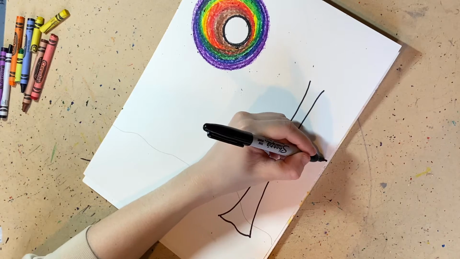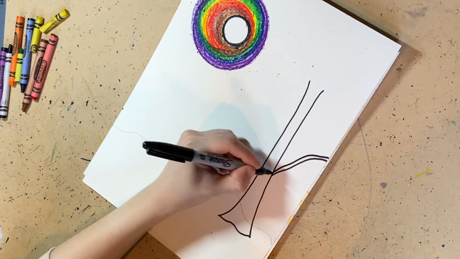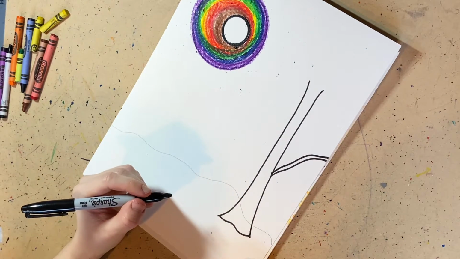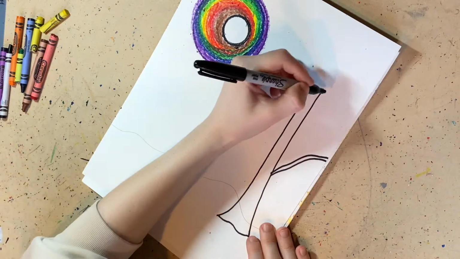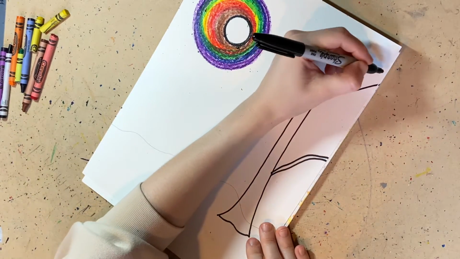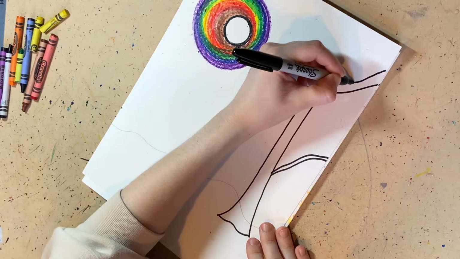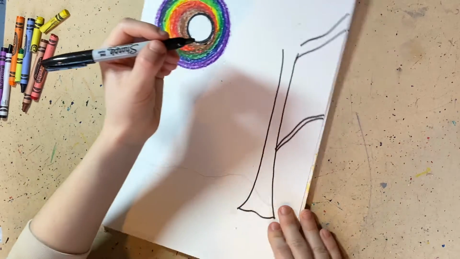And then we're going to make 2 diagonal lines for the tree trunk, for one of the branches. And then for the other branch, we're going to make one that is 2 parallel lines, stopping there. So this is 2 wavy lines.